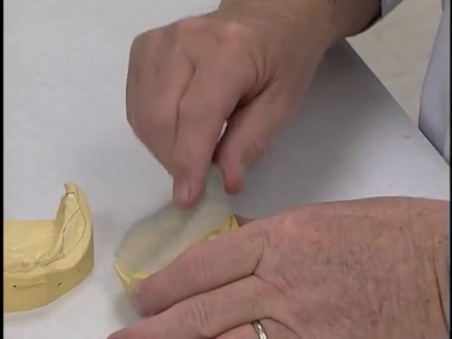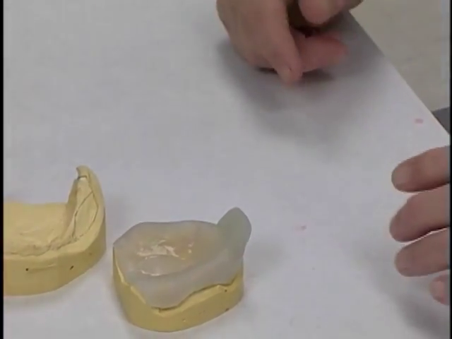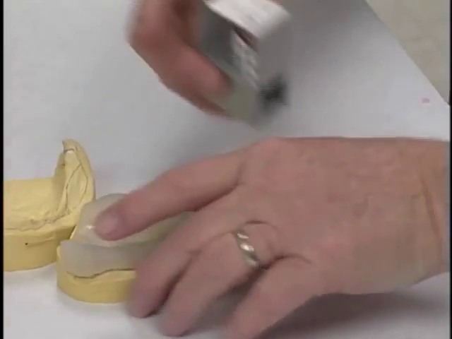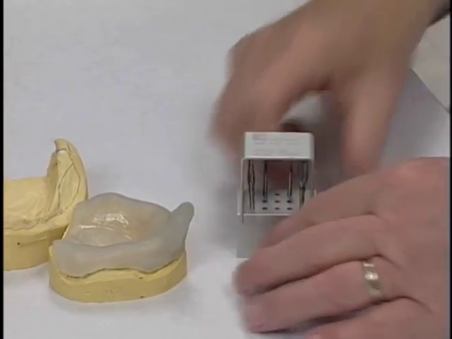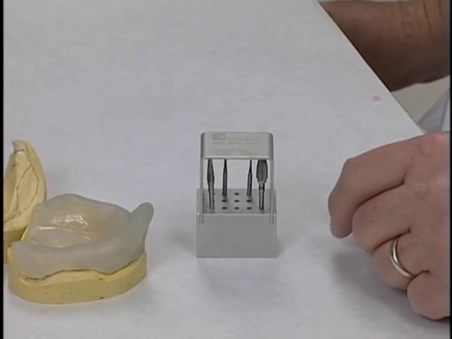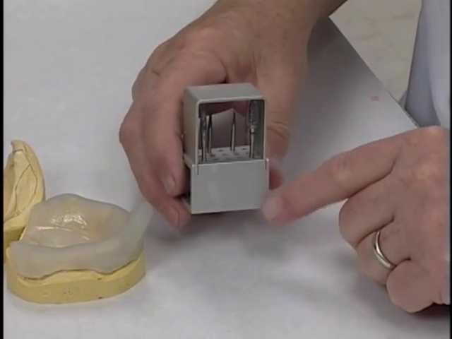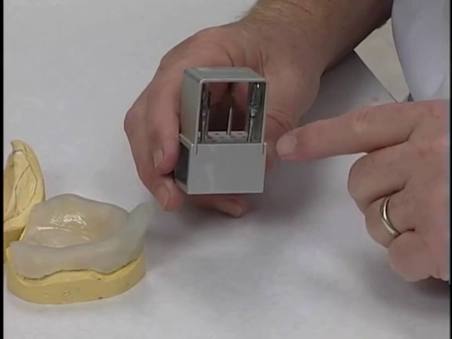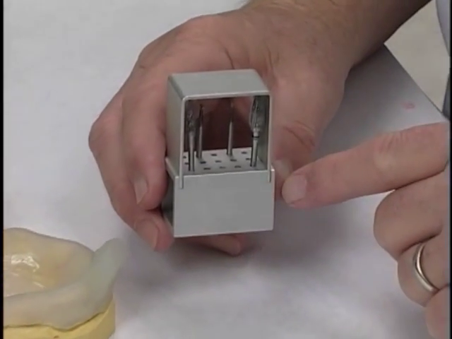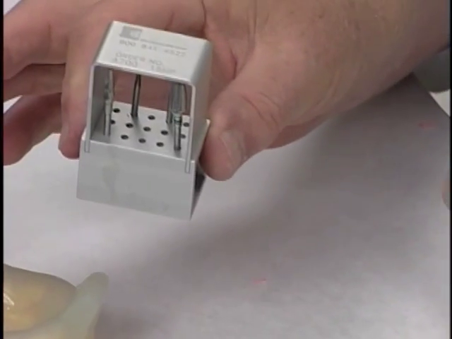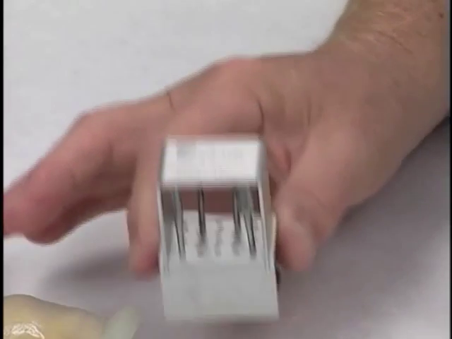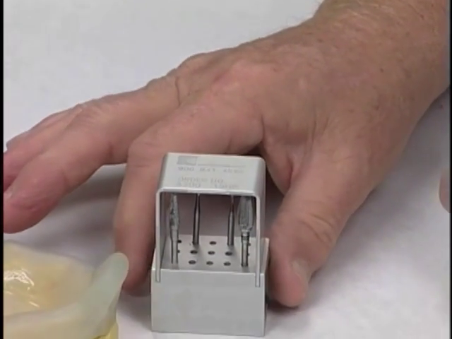We do that by means of some acrylic burrs, which are from the Brasseler Corporation. The university buys these from the Brasseler Corporation, and we keep them in a little container like this that can be sterilized for clinical use.